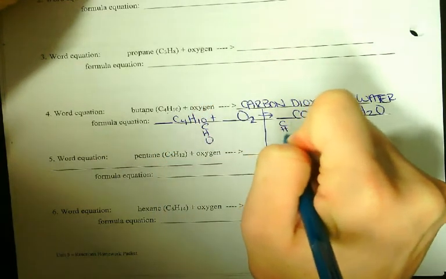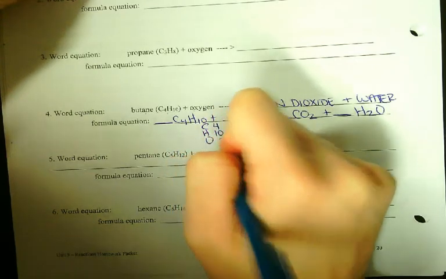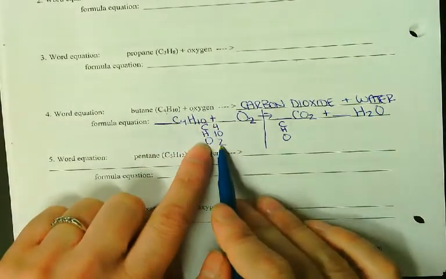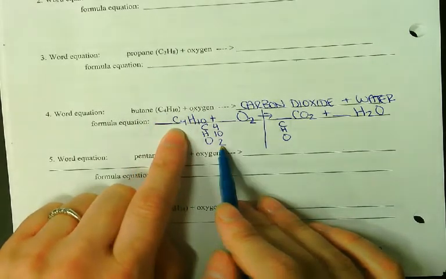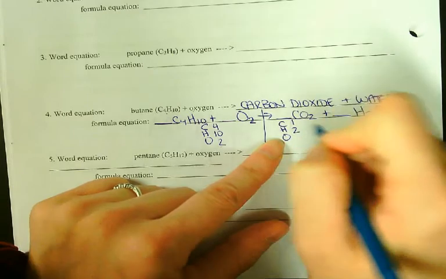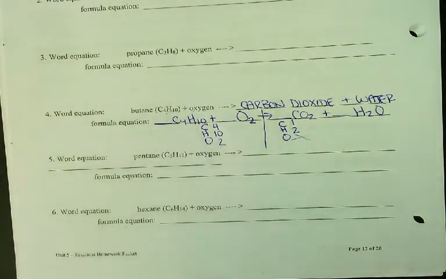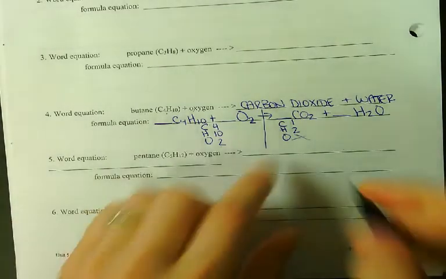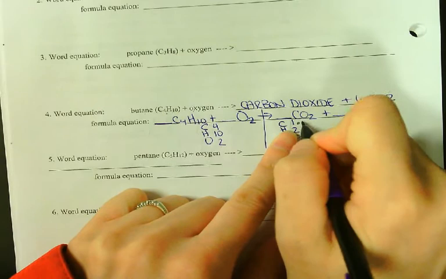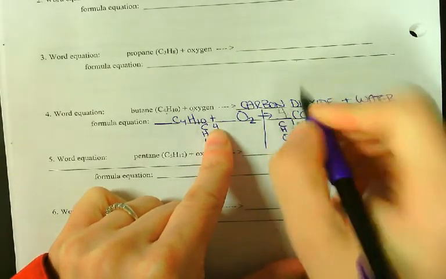CHO, CHO. So I'm going to write it 4, 10, and 2. Those are my number of those elements on my reactant side. On my product side, I'm going to say 1, 2, and blank. I'm going to completely ignore oxygen when I'm balancing combustion reactions to start with. Okay. So I'm going to go times 4 in order to get my carbon into a 4.